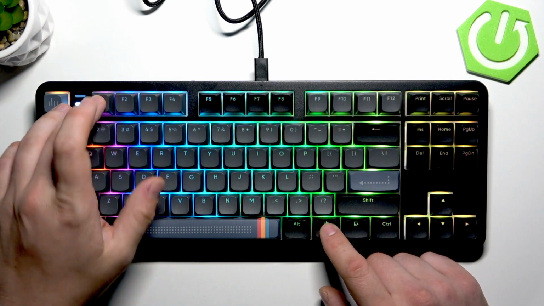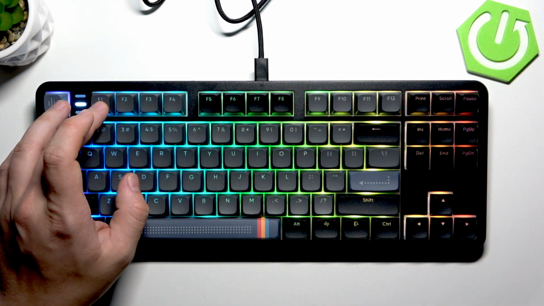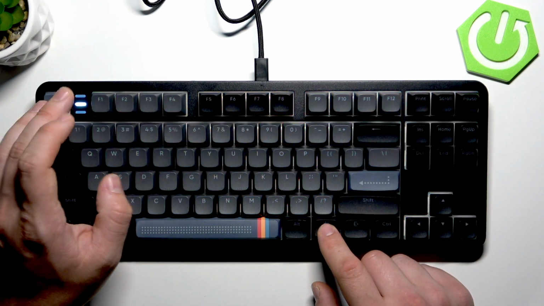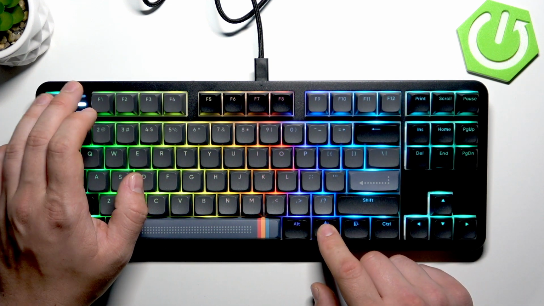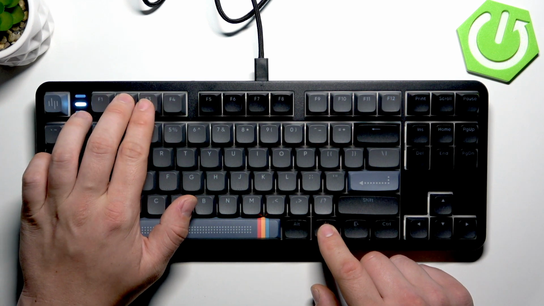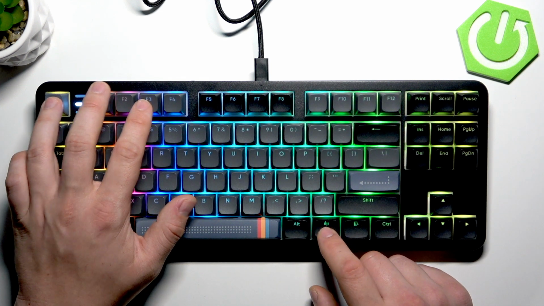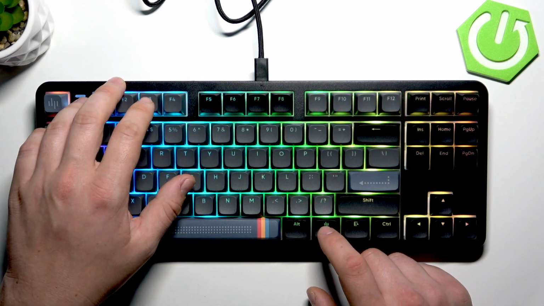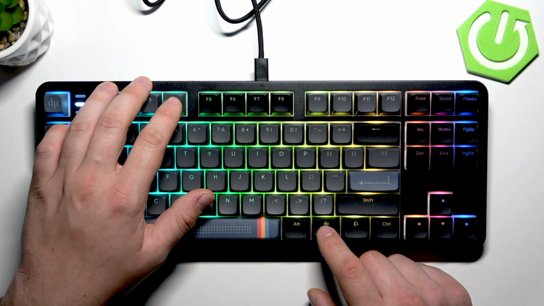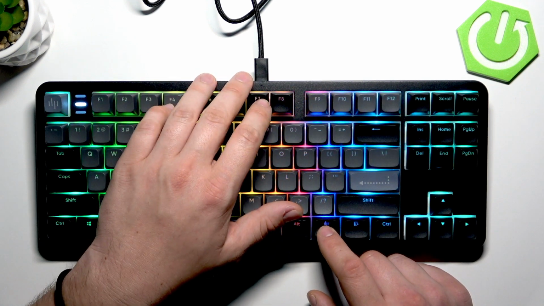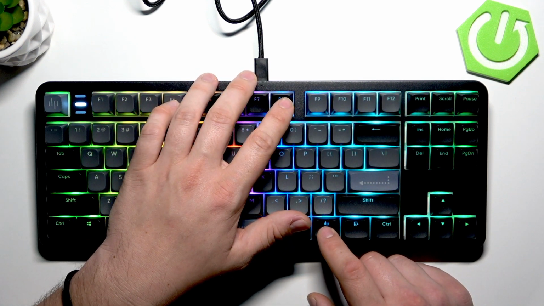F1 is turn multimedia on. Escape is turn backlight on or off. F2 volume down, F3 volume up. Next, F4 is mute, F5 stop, F6 previous, F7 pause, F8 forward.